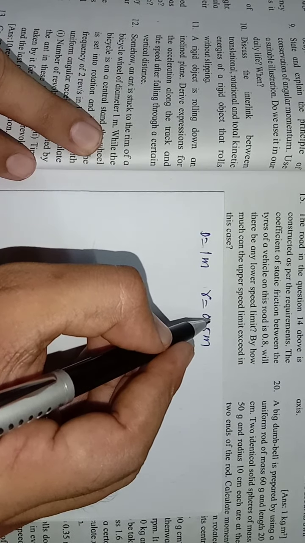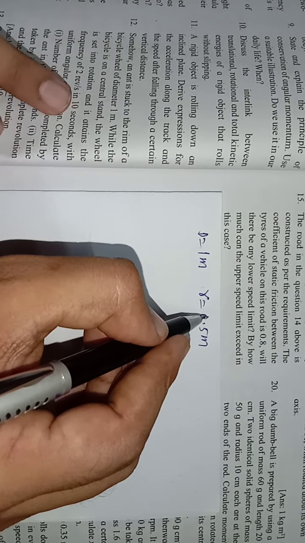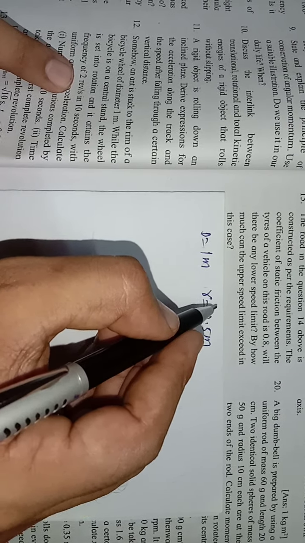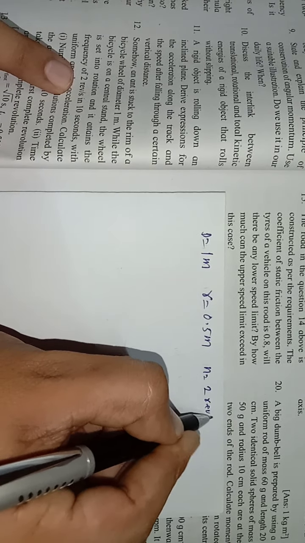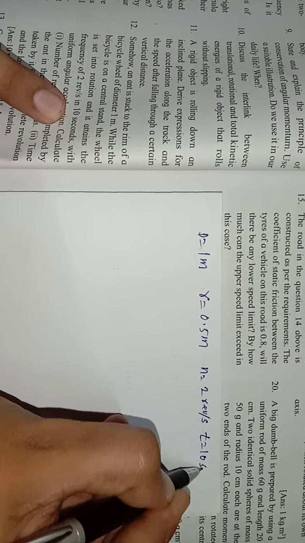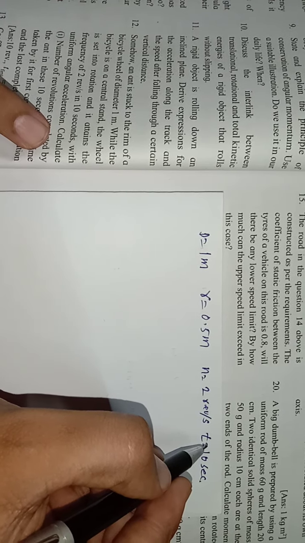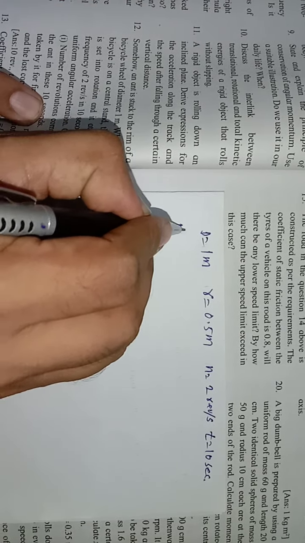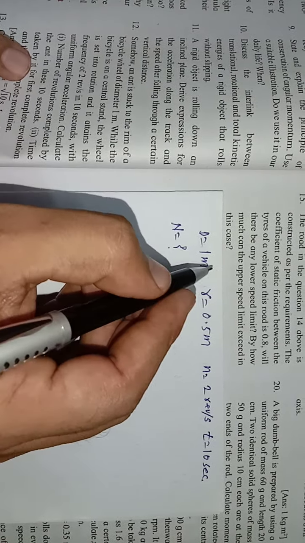Next, while the bicycle is on a central stand, the wheel is set into rotation and it attains a frequency of 2 revolutions per second in 10 seconds, with uniform angular acceleration. That means the frequency n is given, 2 revolutions per second, and t is equal to 10 seconds. Then calculate the number of revolutions. Suppose n is the number of revolutions completed by that ant in these 10 seconds.